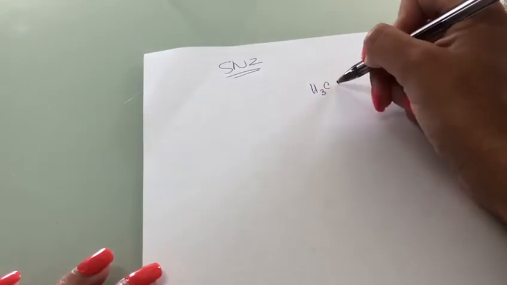We know that for SN2 reactions, we will have a primary haloalkane and we will have a nucleophile. The most common type of SN2 reaction involves a negatively charged nucleophile.